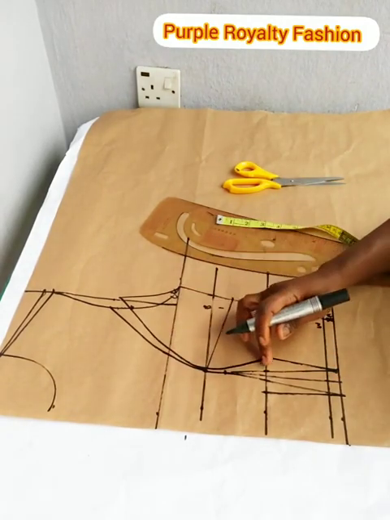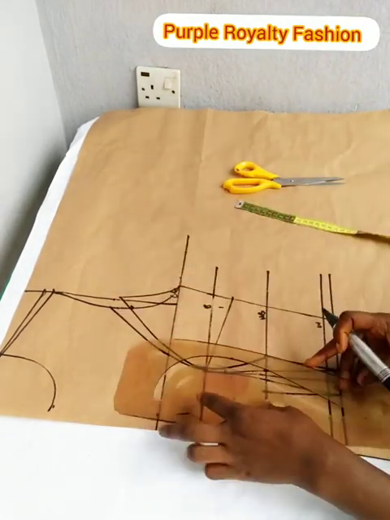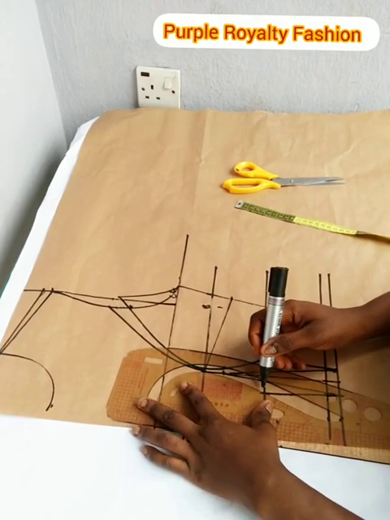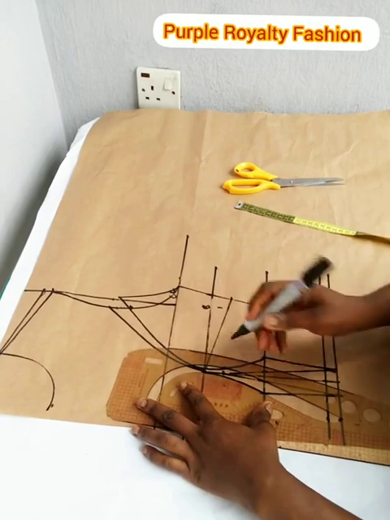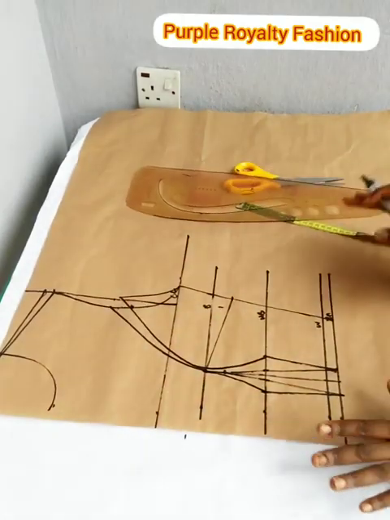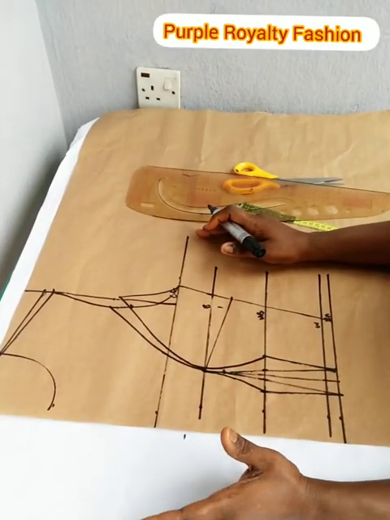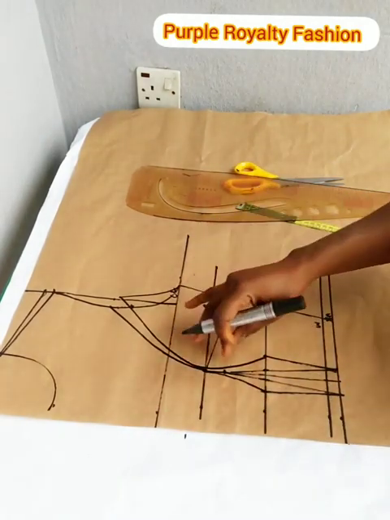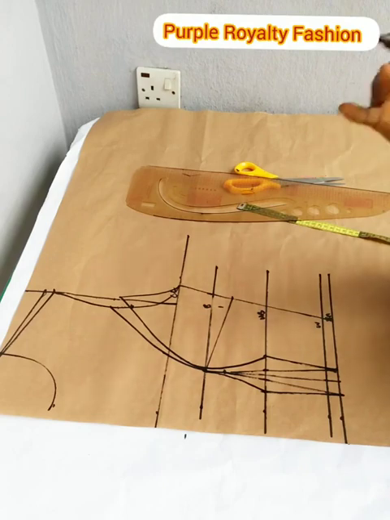So now we have our curve, right? Then I'll curve the other side too. The other side, I'll make sure it can rest on the dot on the bust. Okay, so this is it. Now you have your princess bustier. So we converted the princess dart to a princess bustier. This is what will give the cup that firm look.